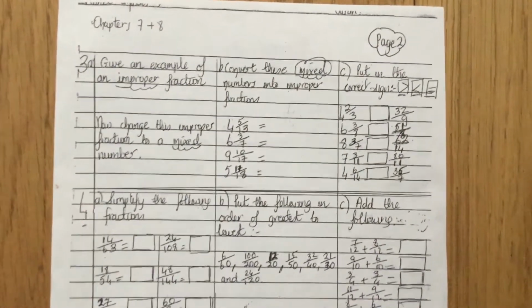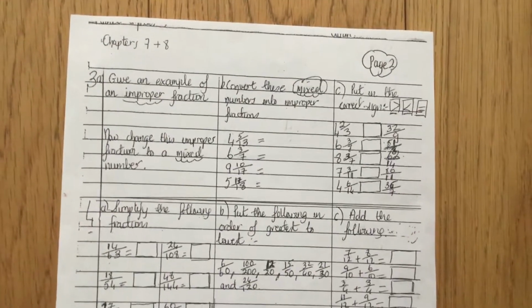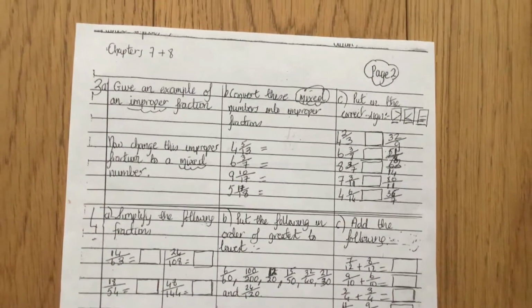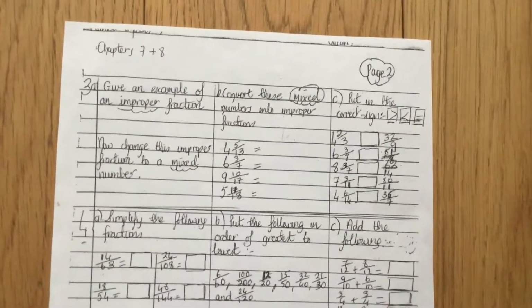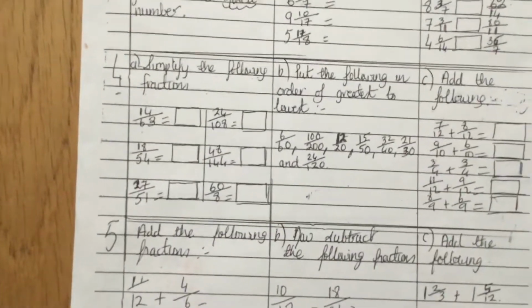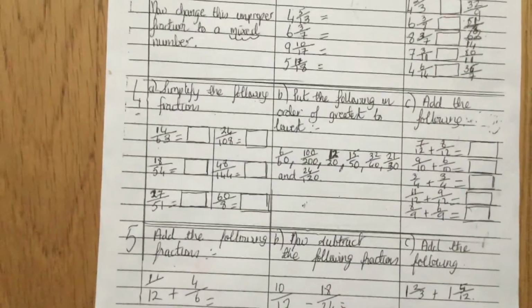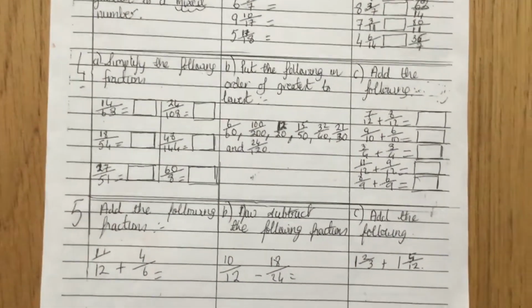So I would just convert the 4 and 2/3 to an improper fraction, and then work it out from there. Okay, and then simplify the following fractions. So simplify means breaking the fractions down into their simplest form. The simplest form means they cannot be broken down any further.